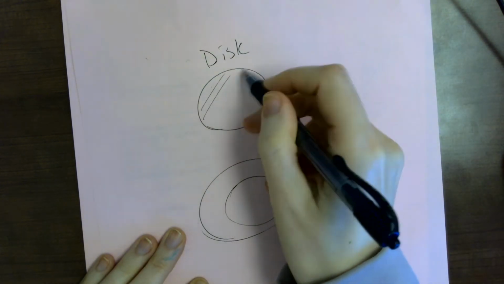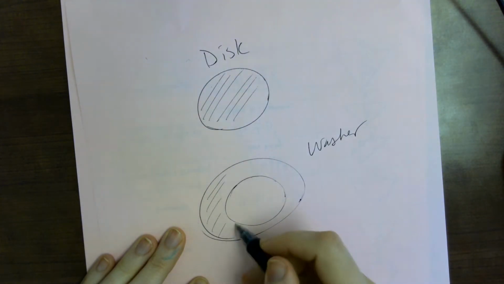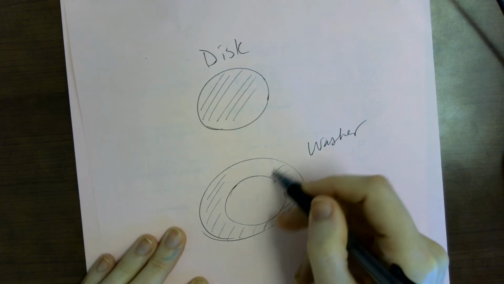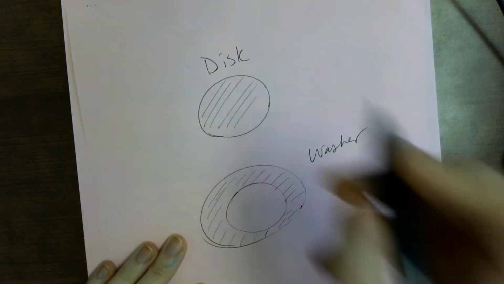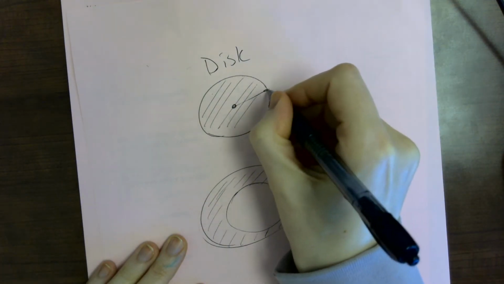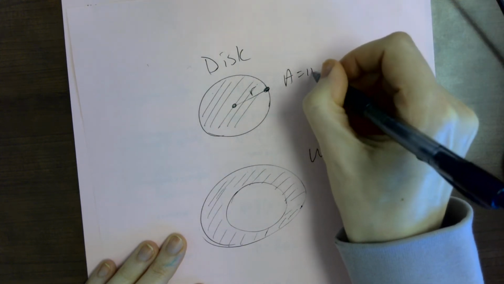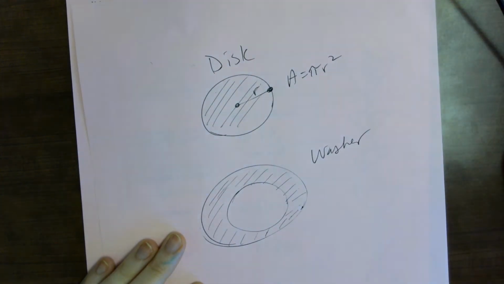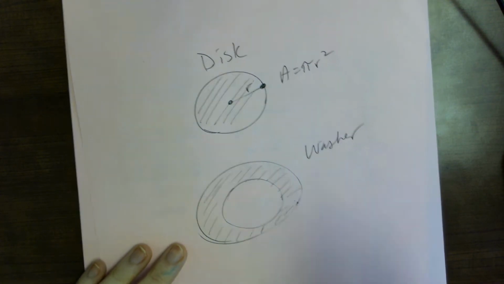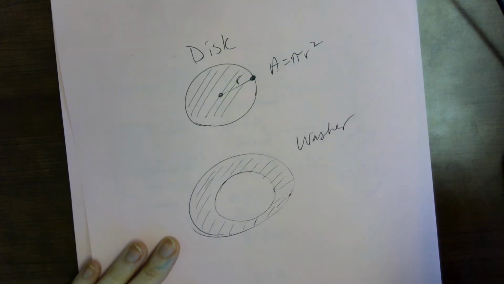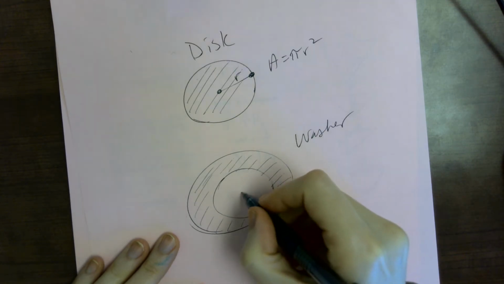So this would be a disc, and then a washer is like a donut looking thing. The disc just has a single radius, so its area is pi r squared. And this is all in your packet, guys. But a washer actually has 2 radii.